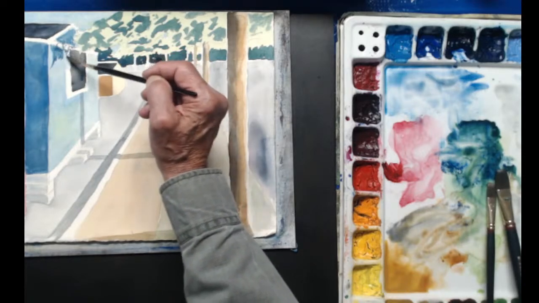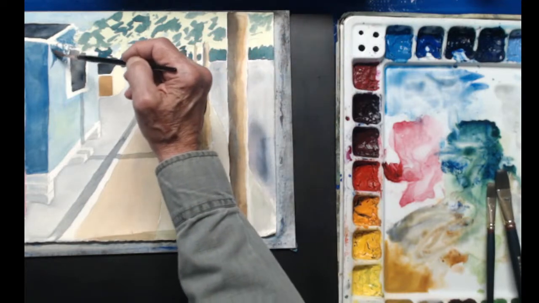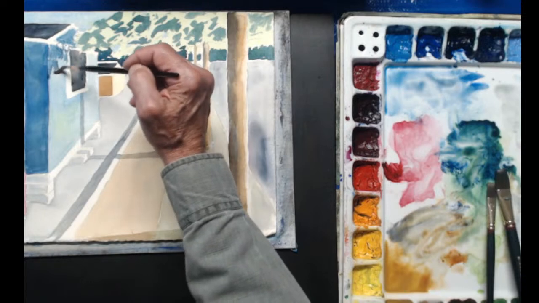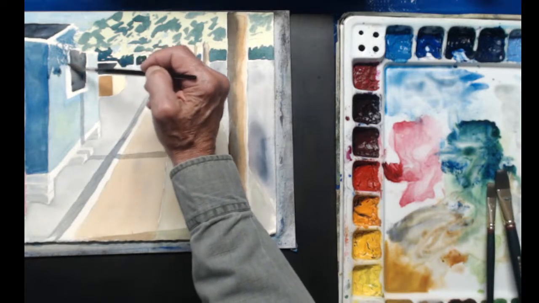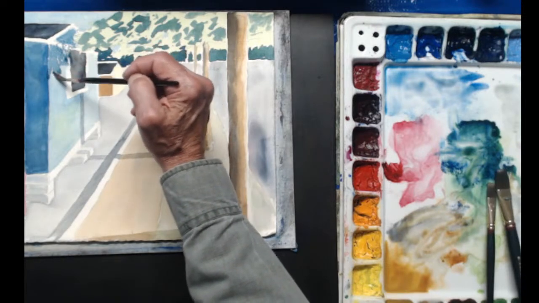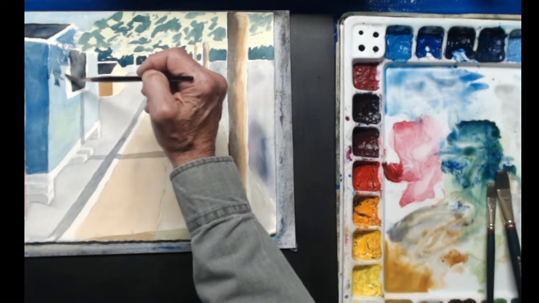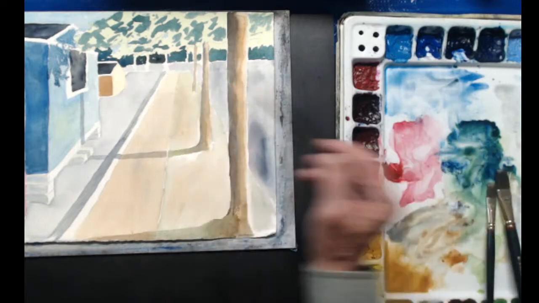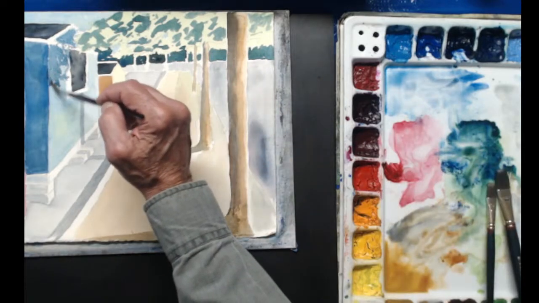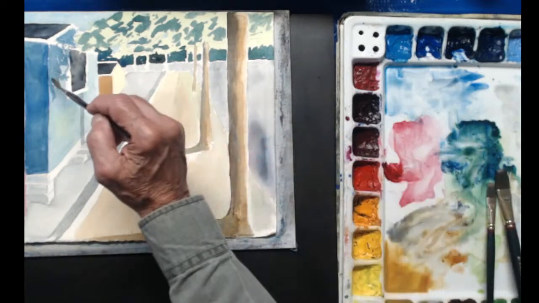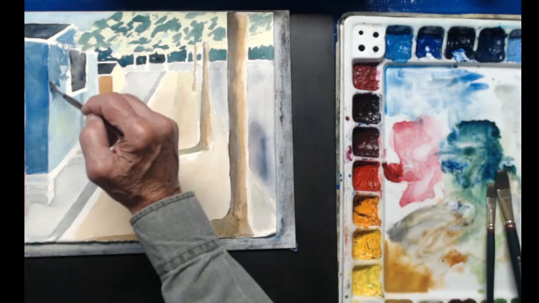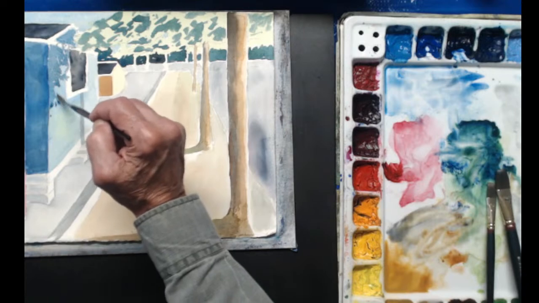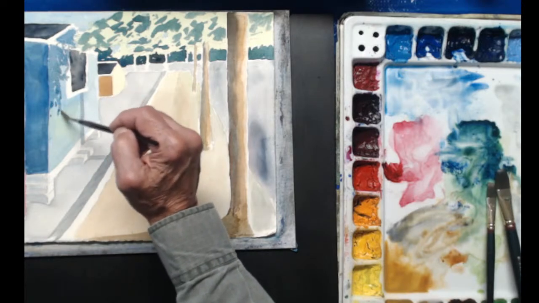So the tree up here, this tree coming across here, is going to cast a shadow on this building front also. So I'm going to bring this down, and I'm going to leave some areas open because of the tree limbs and the tree branches. And this would come right on down a little over halfway. Again, this depends on maybe a photograph you've taken or a reference.